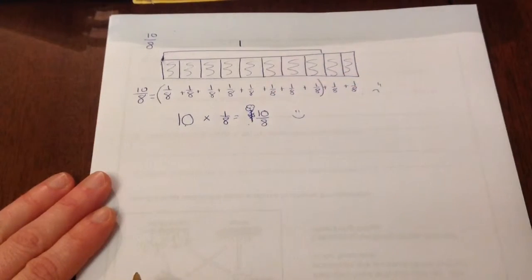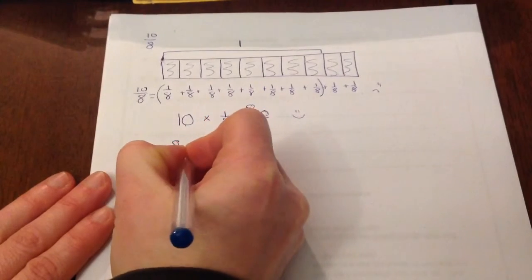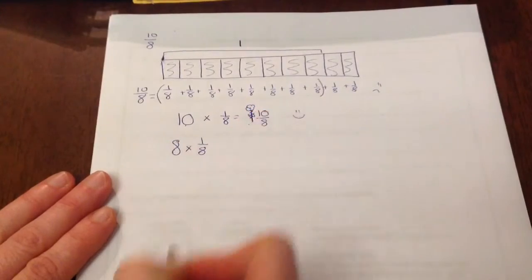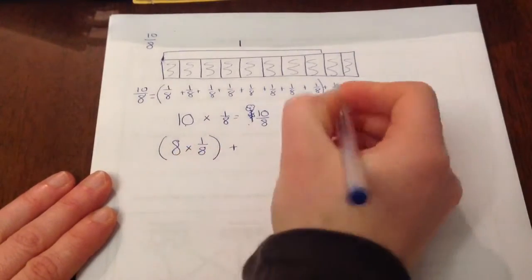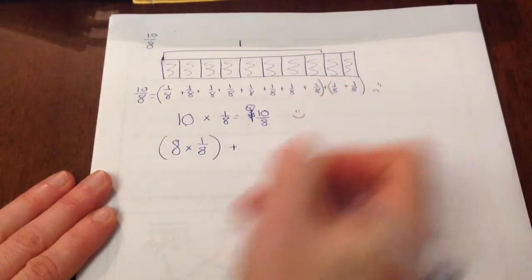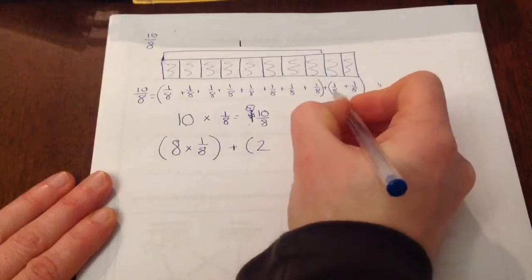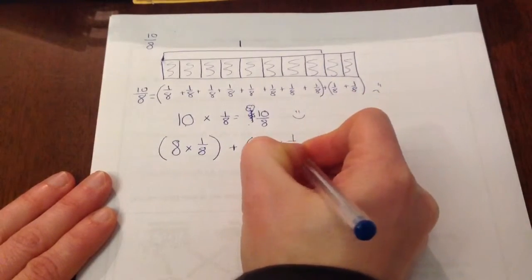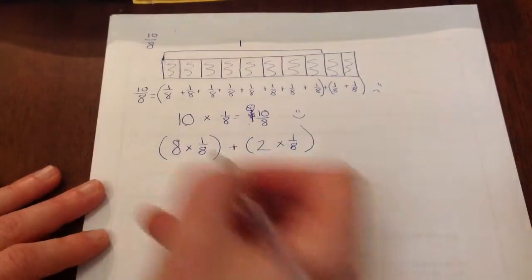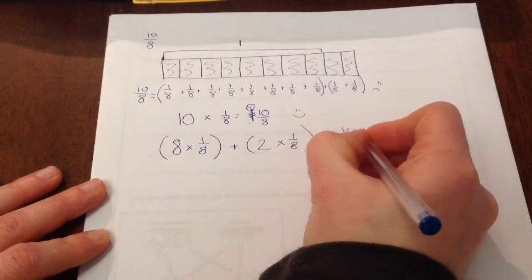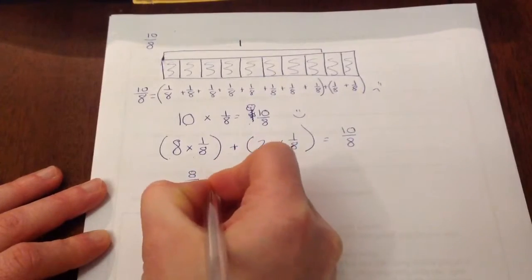I can turn that into a multiplication sentence. 8 times 1/8. And let's put that in parentheses. Plus, because we're adding them up, how many are left? Oh, there are 2/8 left. So it's 2 times 1/8. And what that looks like also equals 10/8. Because 8 times 1/8 is the same as saying 8/8 or 1.